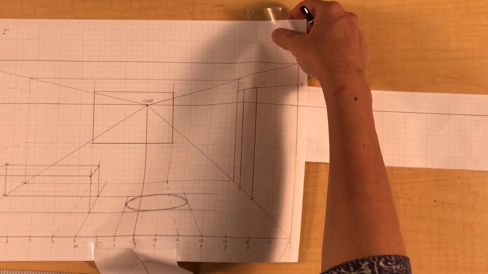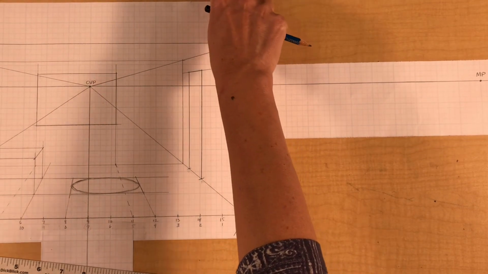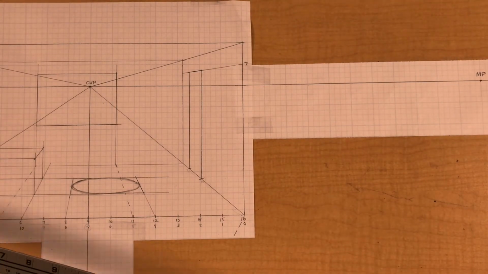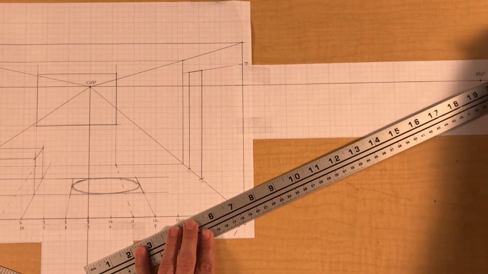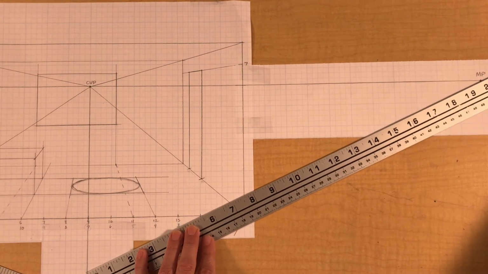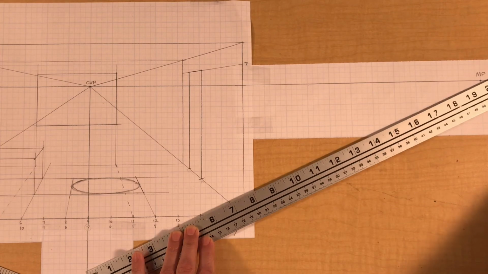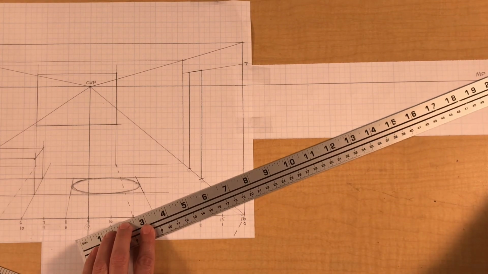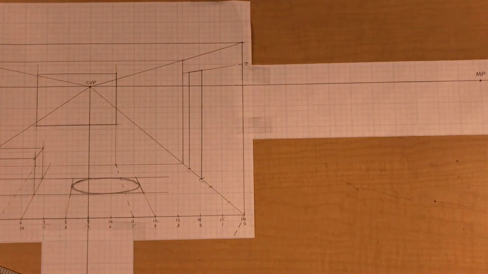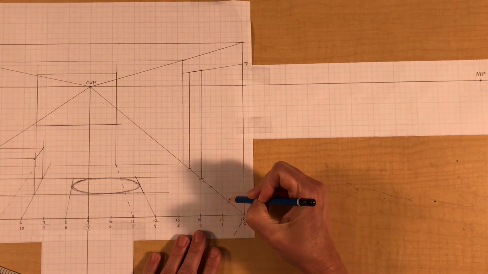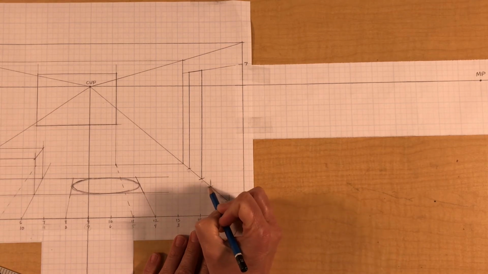Slide this down. Hopefully get the measuring point in there. Great. From the 2, which is right here, to the measuring point. And from the 5 to the measuring point. And I just mark them on the corner of the room, right here, here and here. So the bookcase will go up at that point and across at this point.